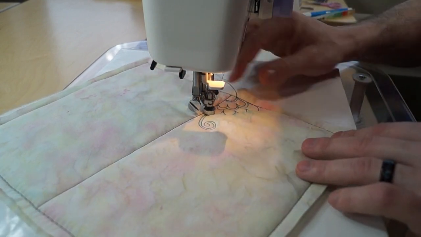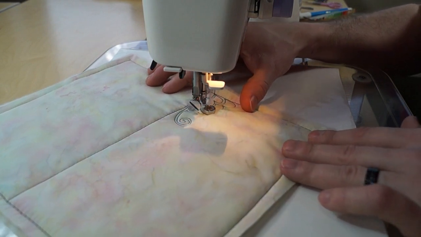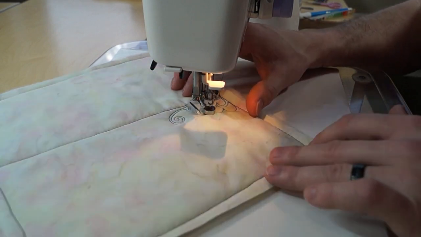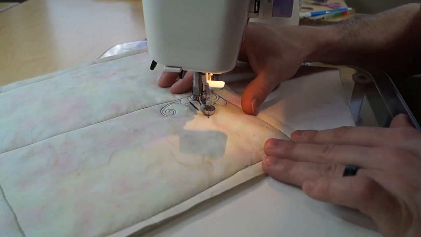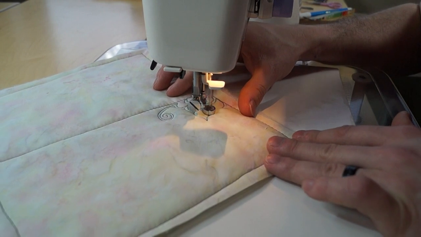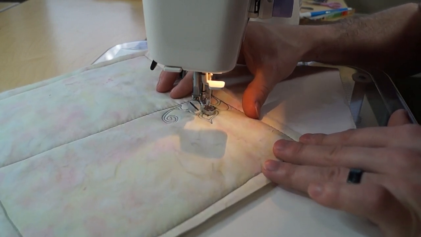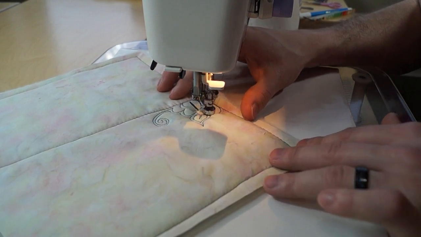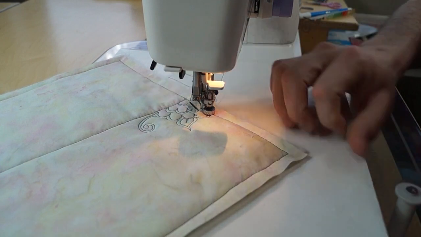Back into the echoes on these petals. Now I'm going to throw a leaf in. Over the last echo. And that's what we've drawn.